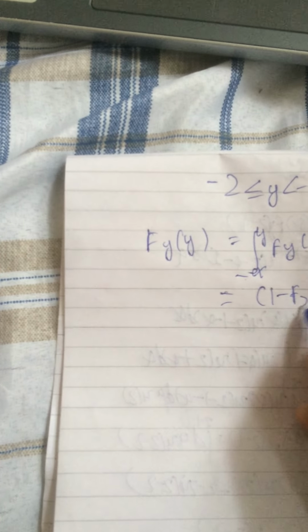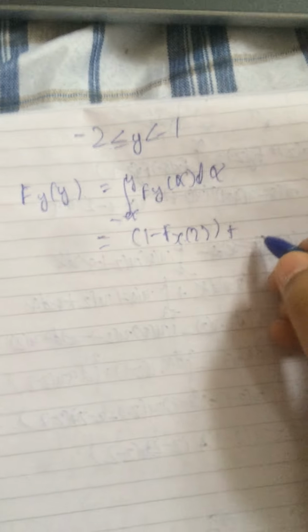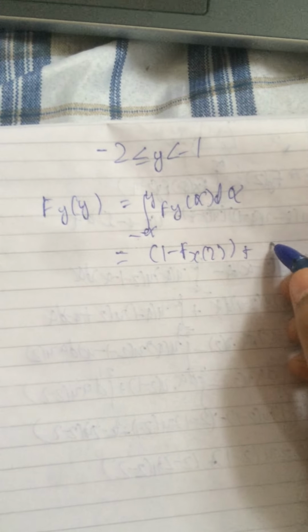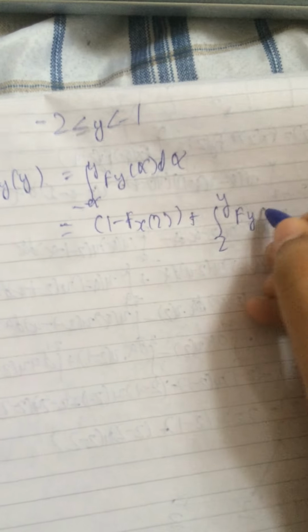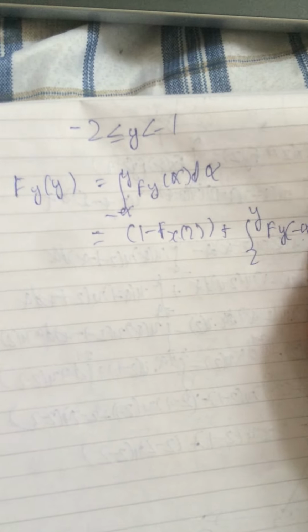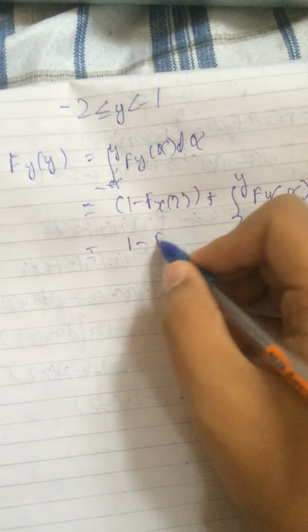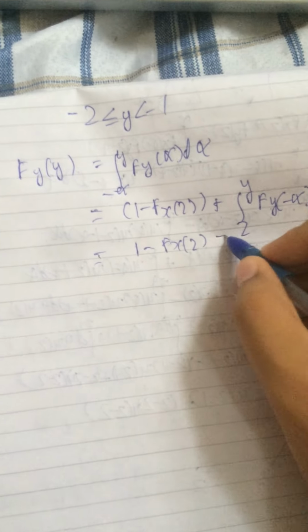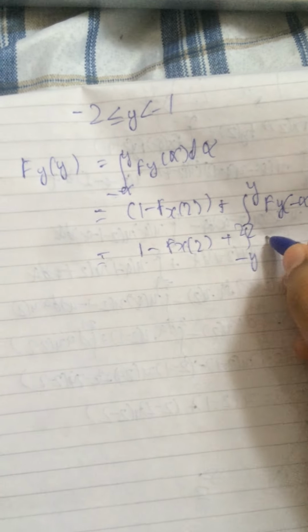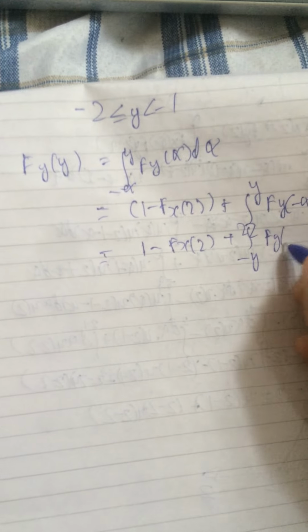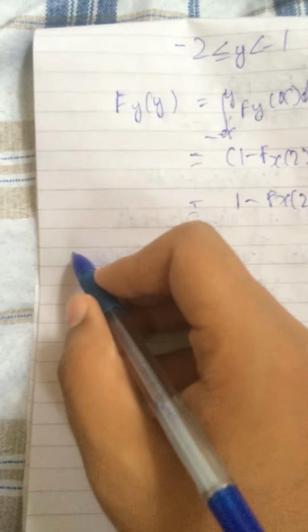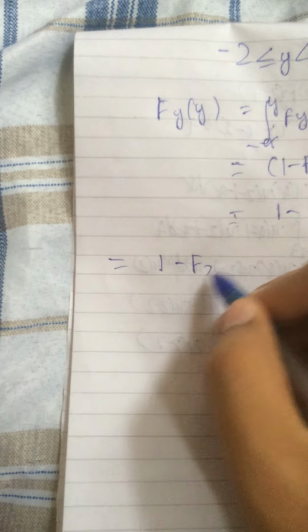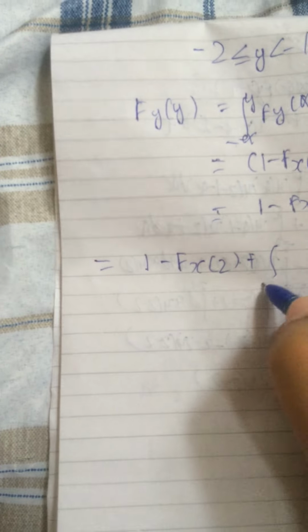Simplifying it, we get Fx of 2 plus the integral of minus alpha d alpha, which is equal to 1 minus Fx of 2 plus the integral from minus y to 2 of f of minus alpha d alpha.